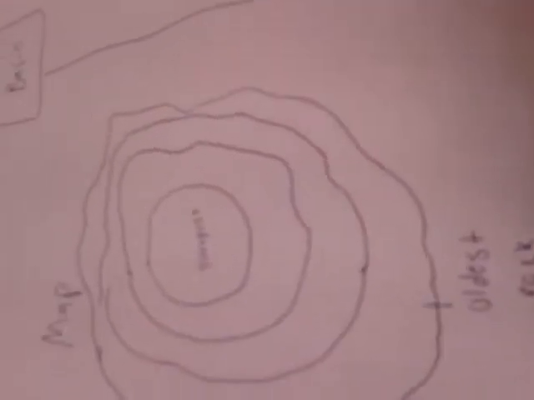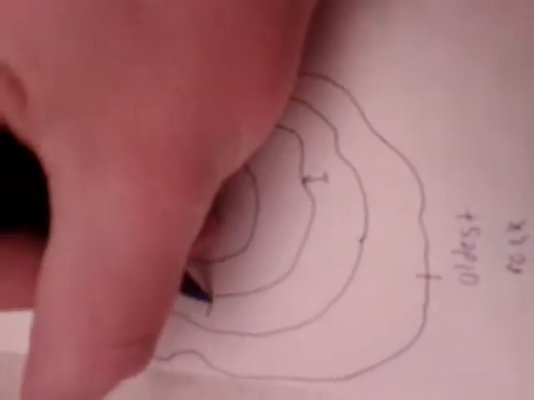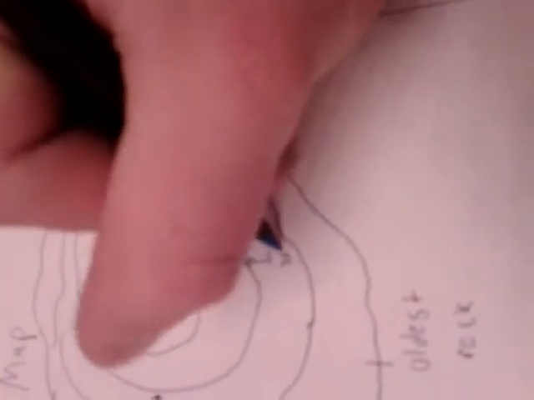on the outside, we will draw some strike and dip symbols right here. They always point towards the center. That's important to remember with a basin. So we'll draw them all around, but they're all pointing towards the center. And we'll make them 30 degrees. Say 30 degrees, 30 degrees.